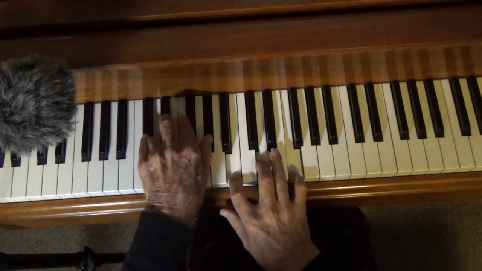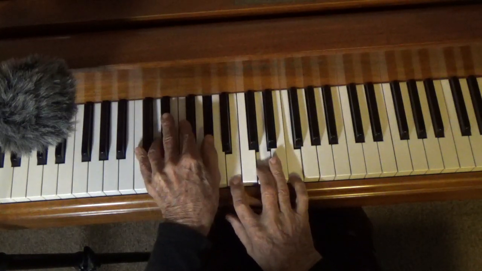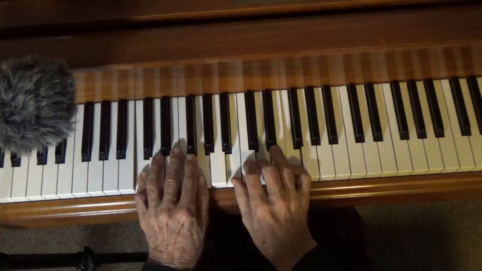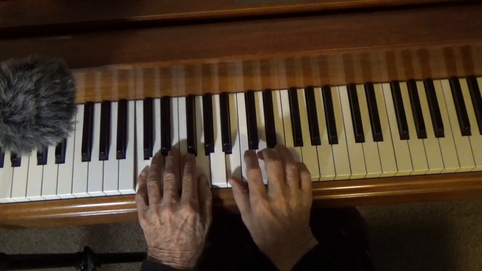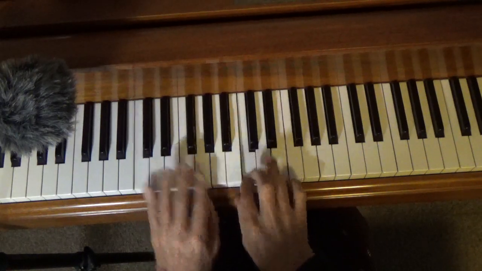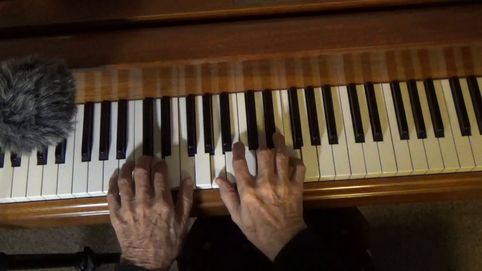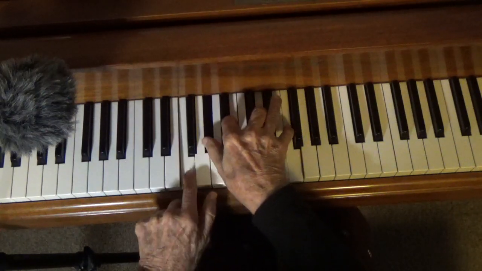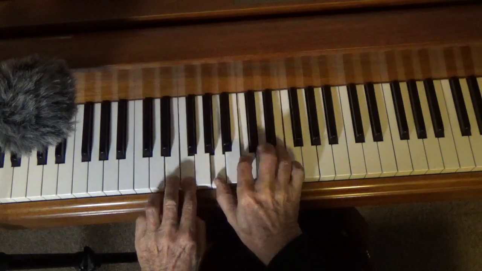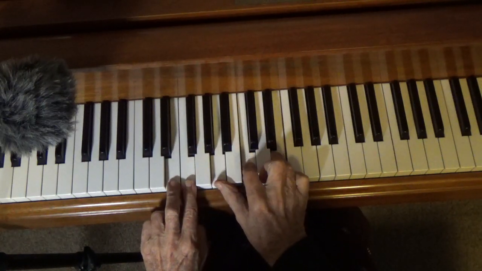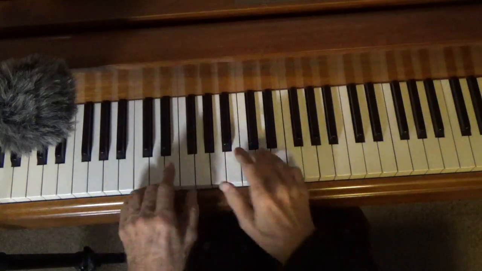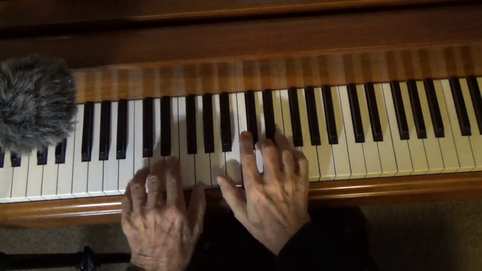Or if you have this, now then into a C major 7, you keep the B. Well, I probably should resolve these two notes also. Let's try that once more. Now F major. Ooh, that was a little weird sounding. Okay, let's try it one more.